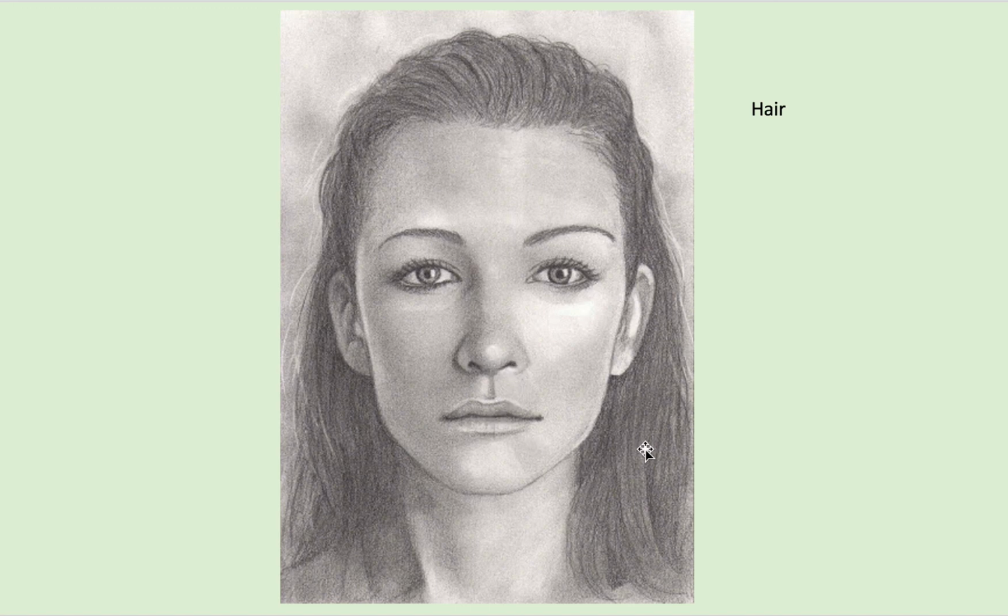Okay, so that's a few basics to keep in mind with your self-portrait. I wish you luck.